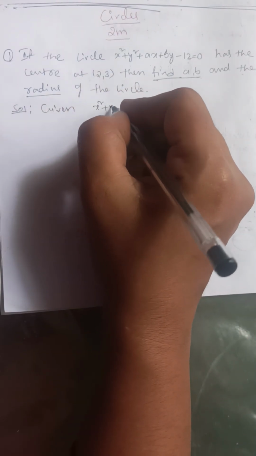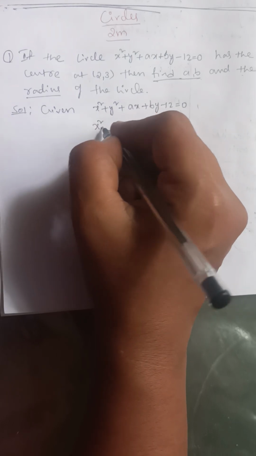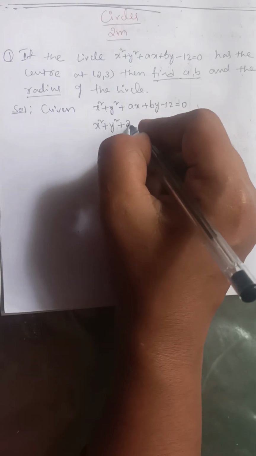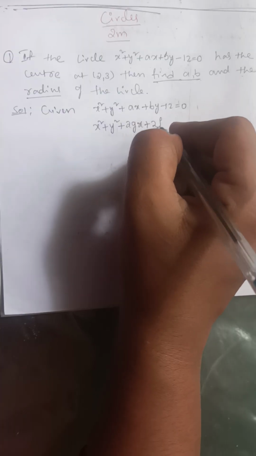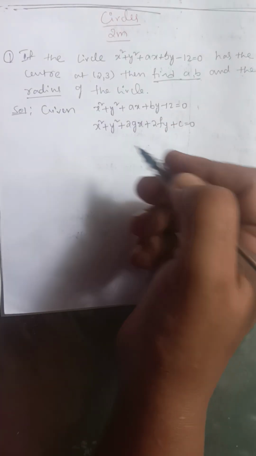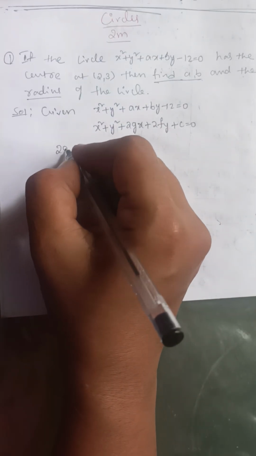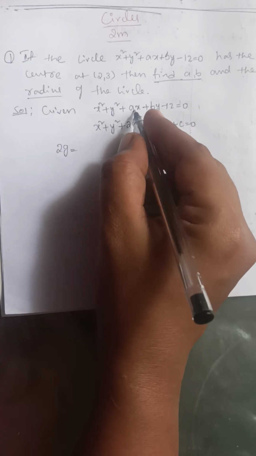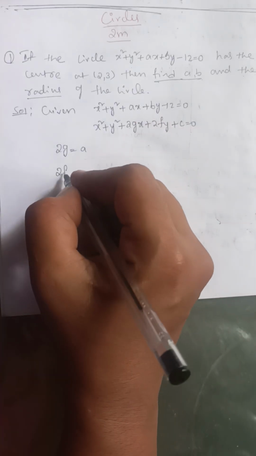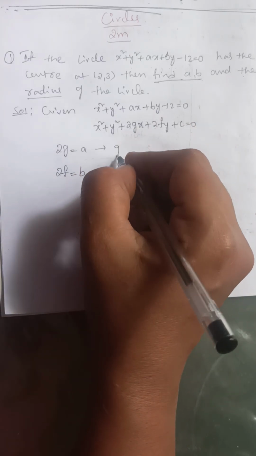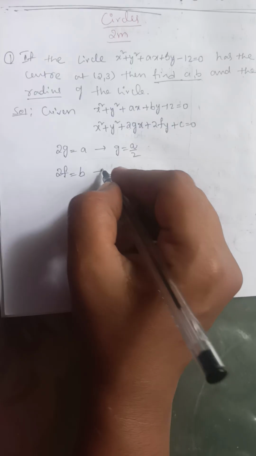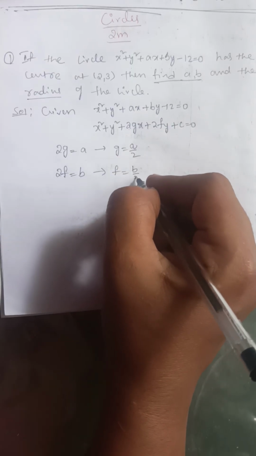x square plus y square plus ax plus by minus 12 equal to 0. This is in the form of the general equation x square plus y square plus 2gx plus 2fy plus c equal to 0. To find a, b, we just compare with this. So 2g equal to the x coefficient, which is equal to a, and 2f equal to the y coefficient, which is equal to b. From this, g equal to a by 2, f equal to b by 2.